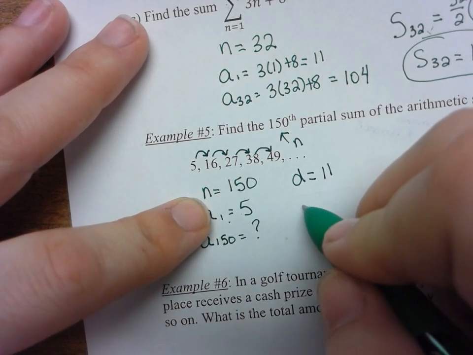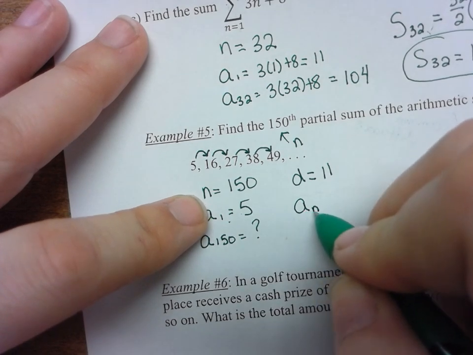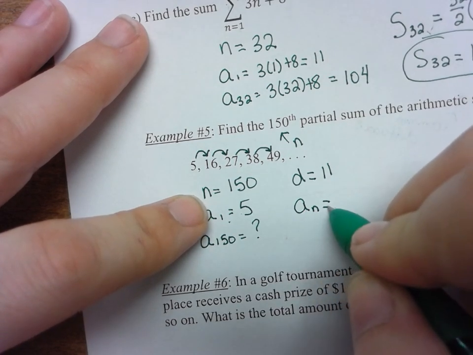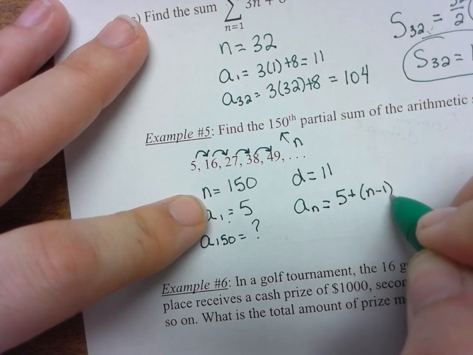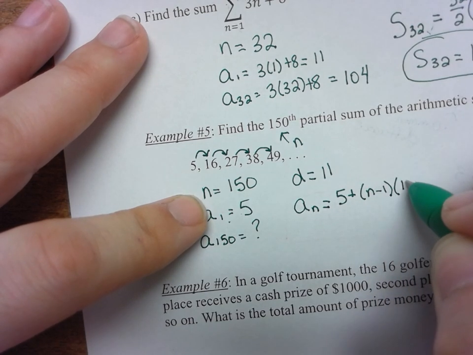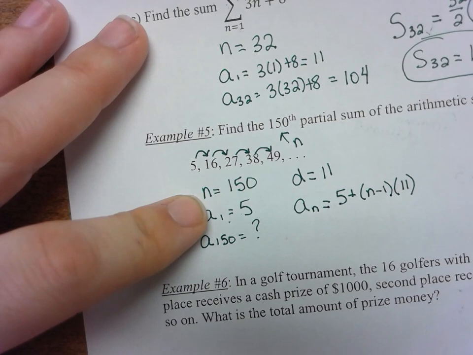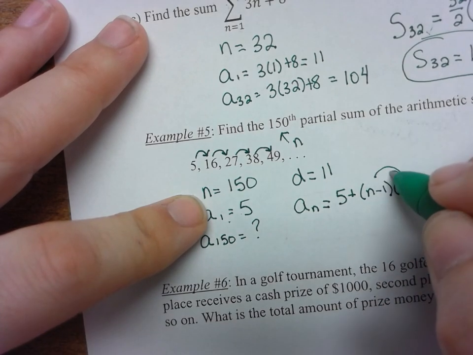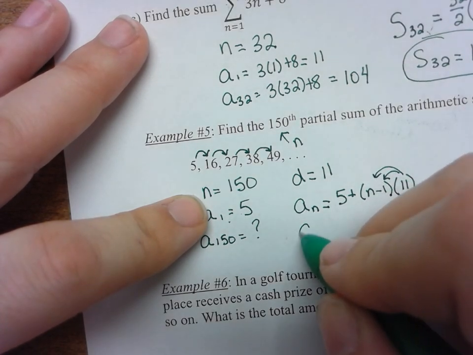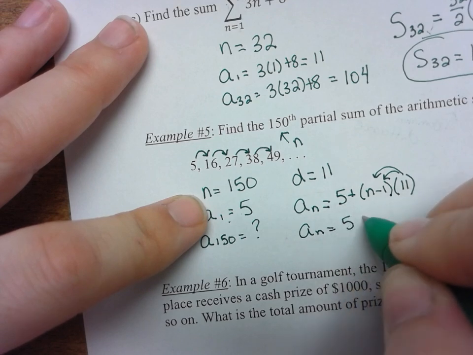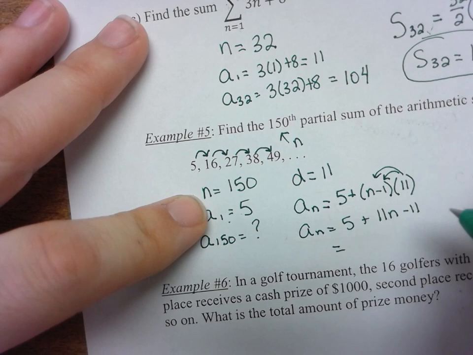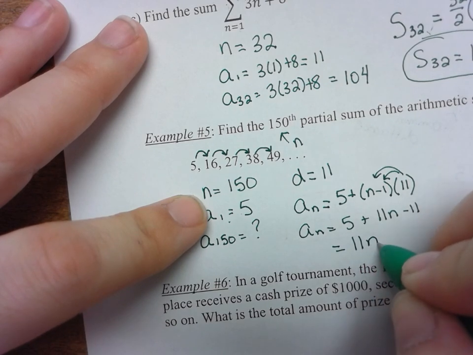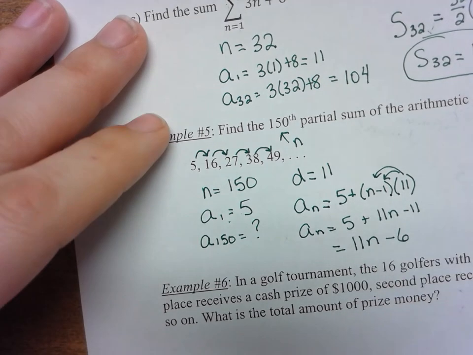So here we go. a sub n, we're trying to figure out an nth term, is equal to a sub 1 plus n minus 1 times our common difference. Distribute. So a sub n is equal to 5 plus 11n minus 11. So our general formula would be 11n minus 6.